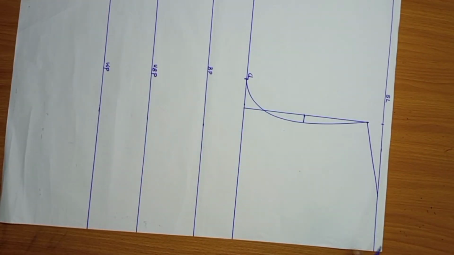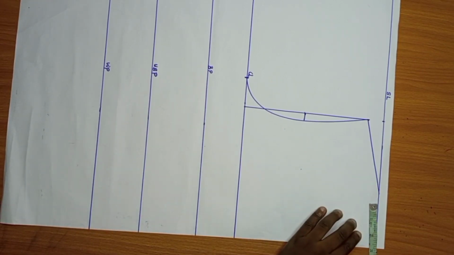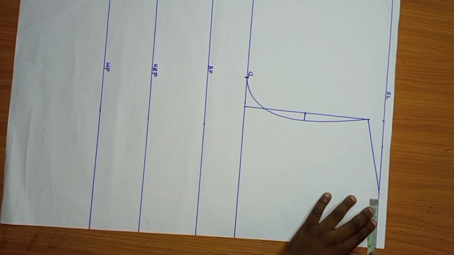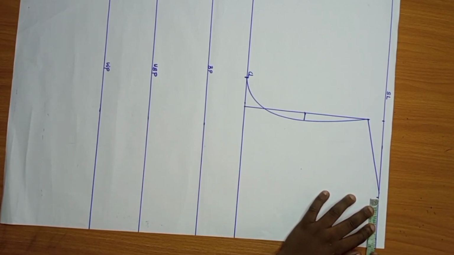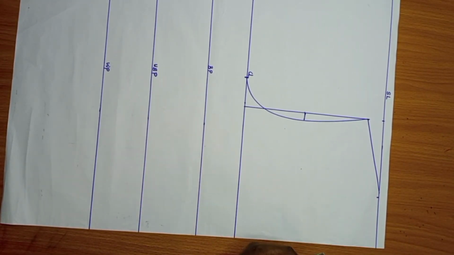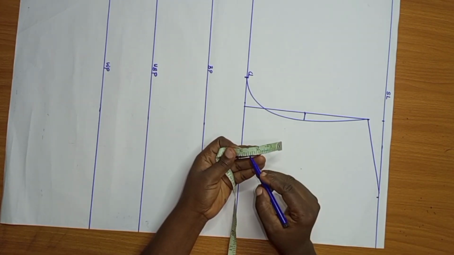So after I'm done connecting my armhole area, the next thing I'm going to do is to take my neck wideness, which is 3 inches, and then I'm going to be coming down by 2.5 inches.